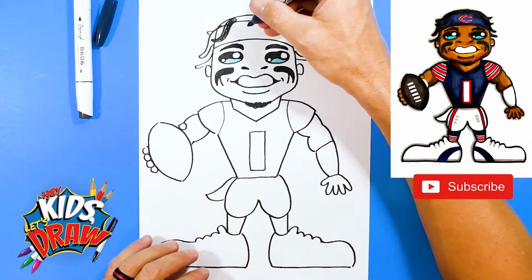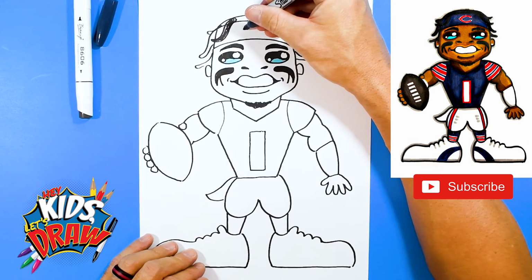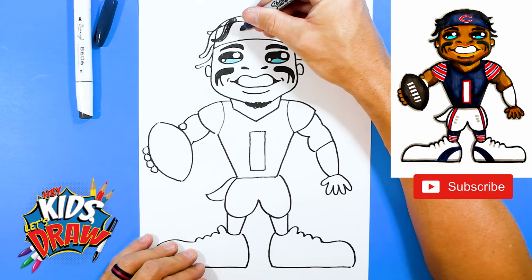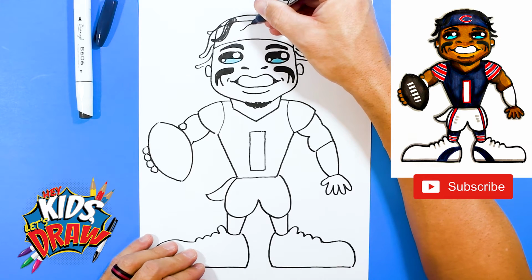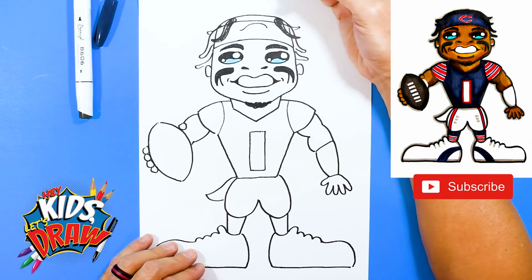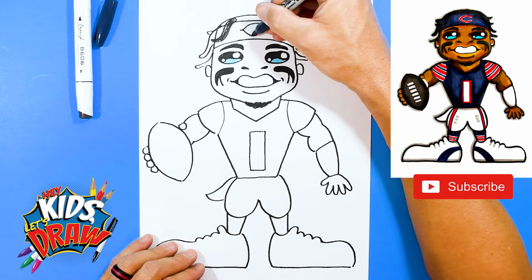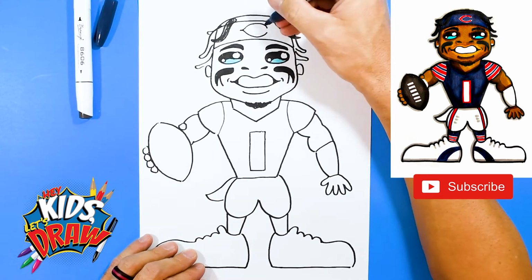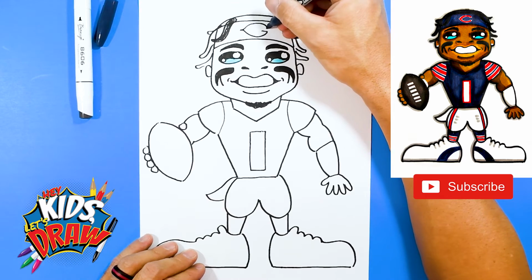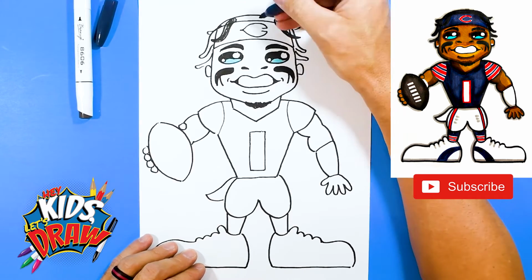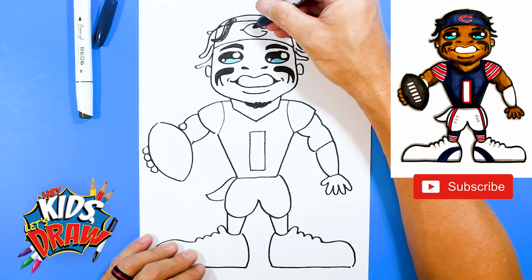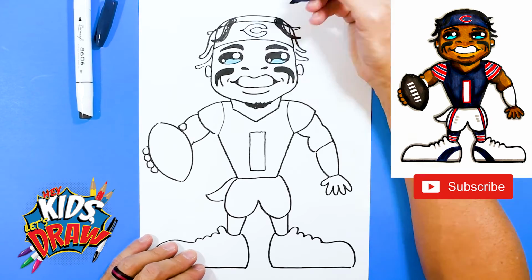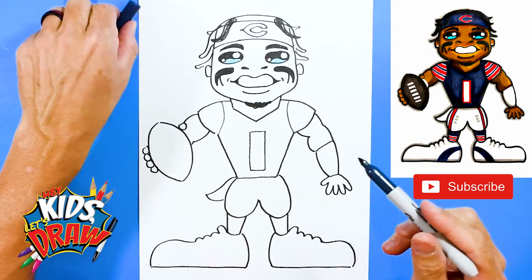Okay, let's do the Chicago Bears symbol up here on his headband. This one's a little harder, so start sideways C, stop, come down, stop, goes over, over, and curve around, connect. Cool. Looking good, Justin Fields.